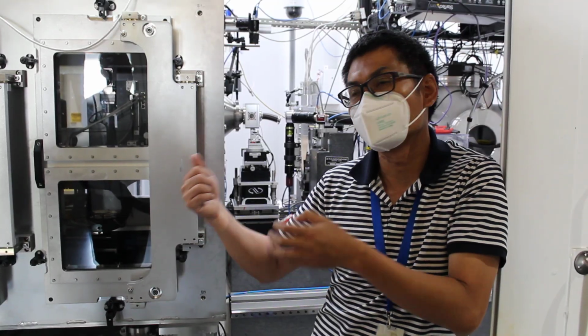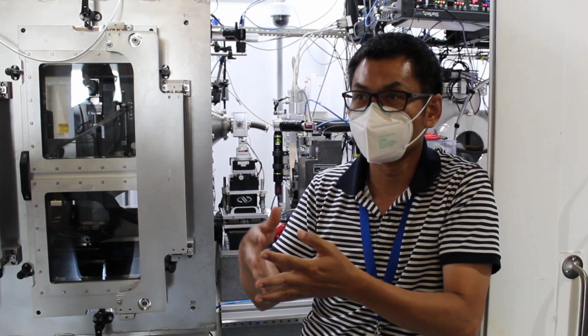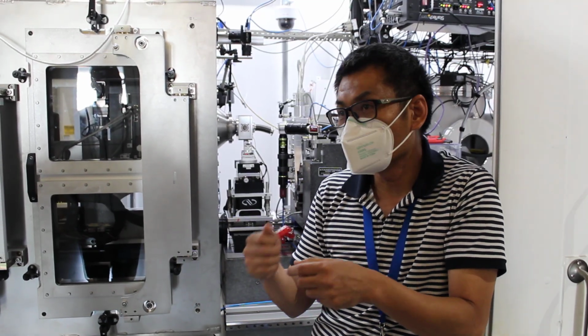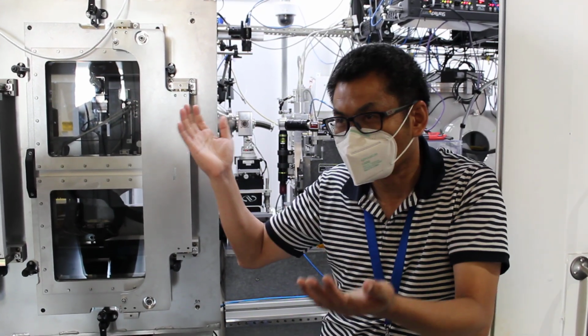But the downside, of course, is that when you study these things in solution, the information you get is very low resolution. So in a way, it's like taking off your glasses or something like that. You can see the change, but it's very fuzzy.